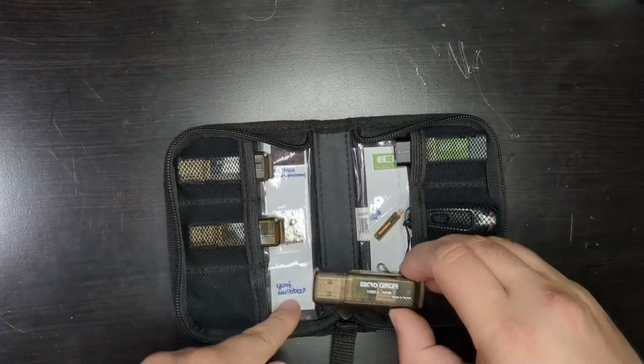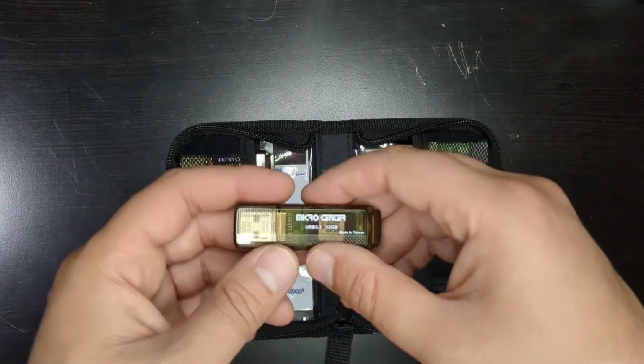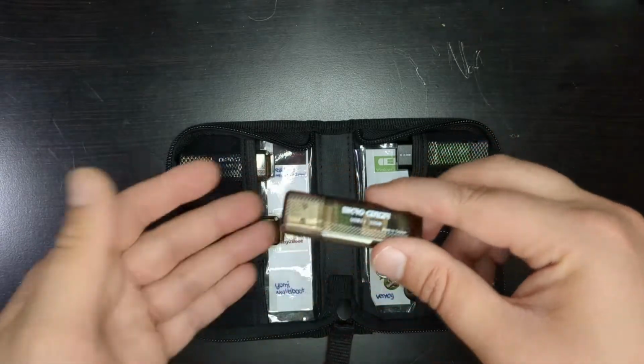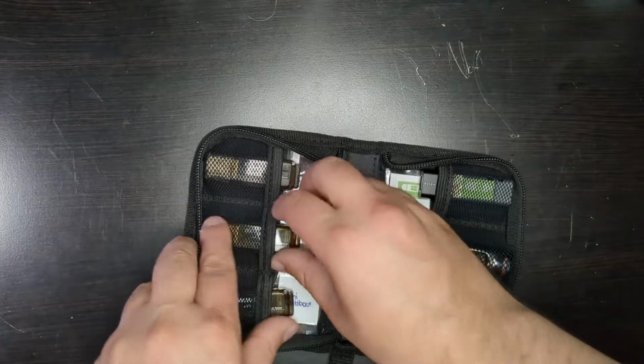Now over here, I have another multi-boot flash drive. It's kind of like Ventoy, but not as easy to use. Not as feature rich. However, if Ventoy doesn't work, it's nice to have an alternative. This is another alternative multi-boot flash drive.